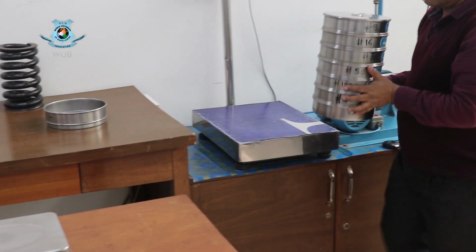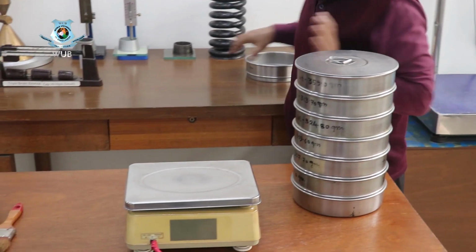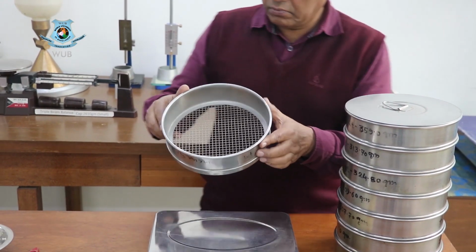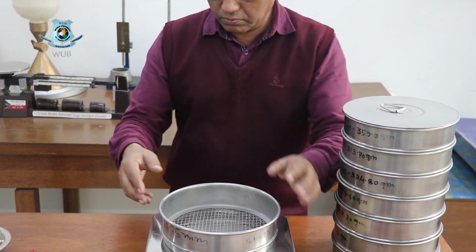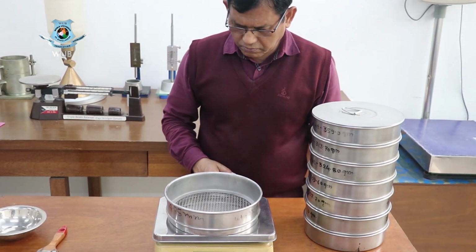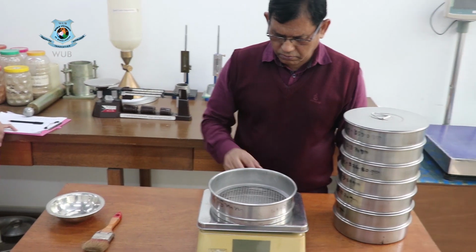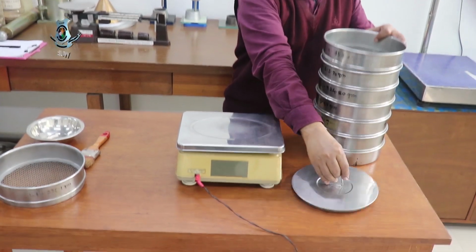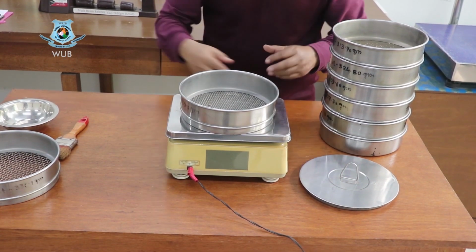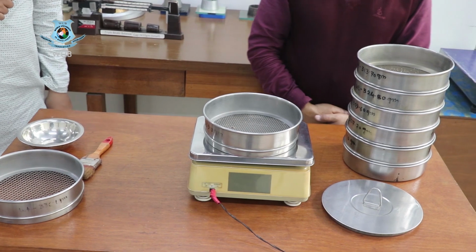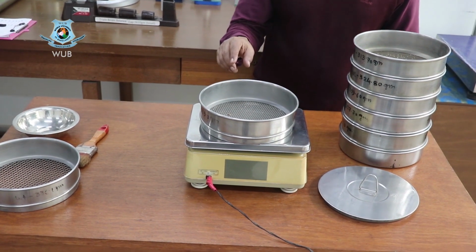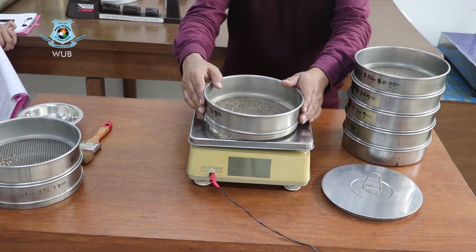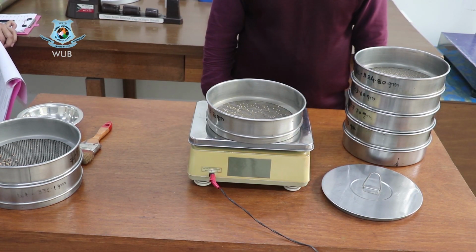So we are taking the set of sieves to the table, and after that we are taking the weight. This is 0, that means the previous one, that means 335.7 gram. So there is no soil sample retained in that sieve. We are taking the next one, that means number 8 sieve. Now the weight is 358.7 gram. And now we are taking the next sieve, and the amount is 314.2 gram.